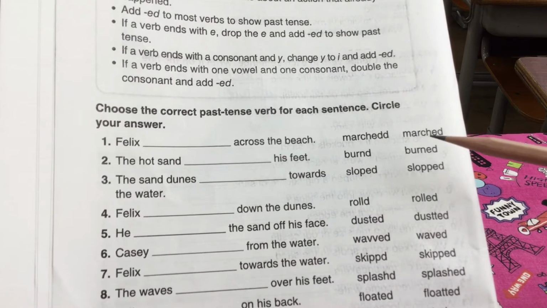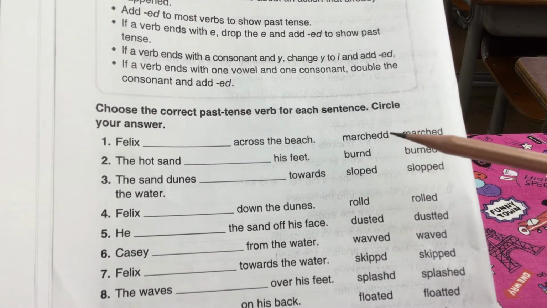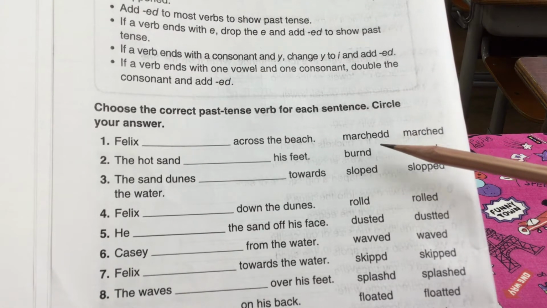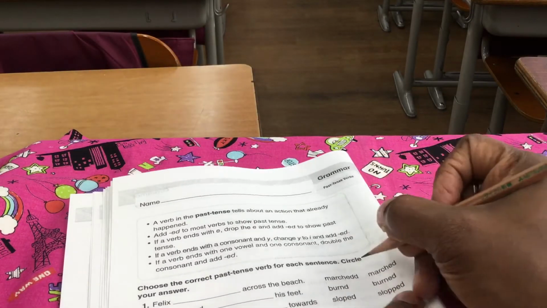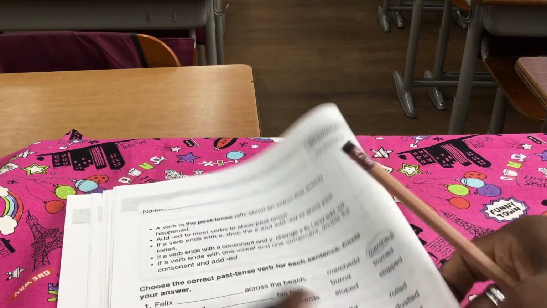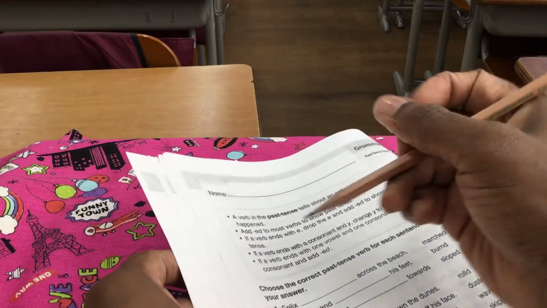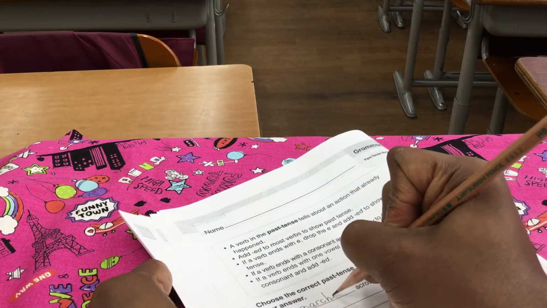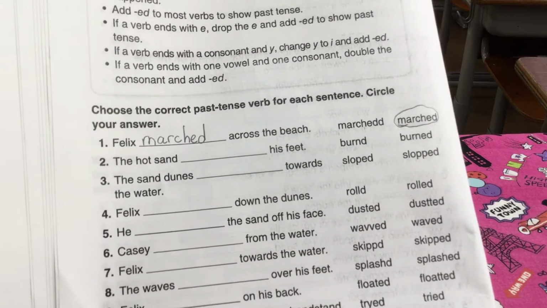Well, we only needed to add ED. This has 2 Ds, so it's not this one. I'm going to circle marched, M-A-R-C-H-E-D. So I've circled it. Now I'm going to write it on the line. There. Let's do one more together.